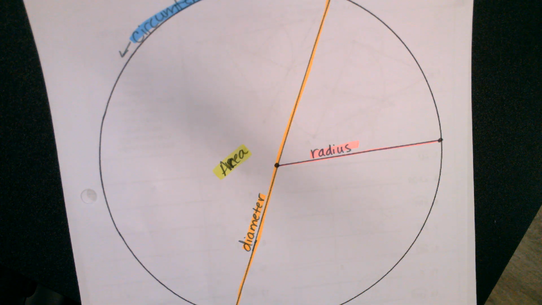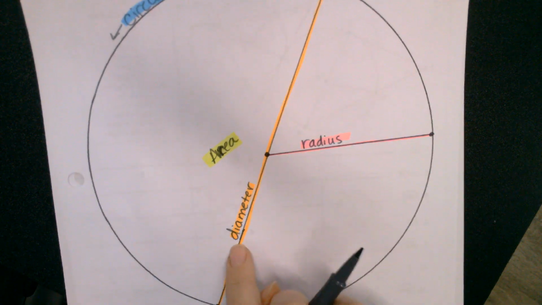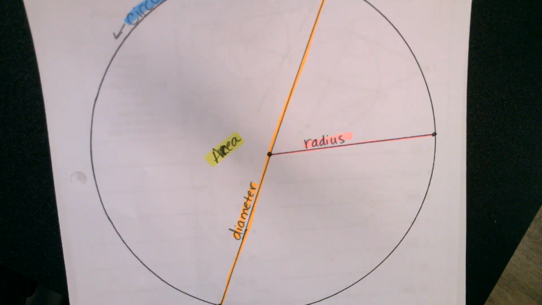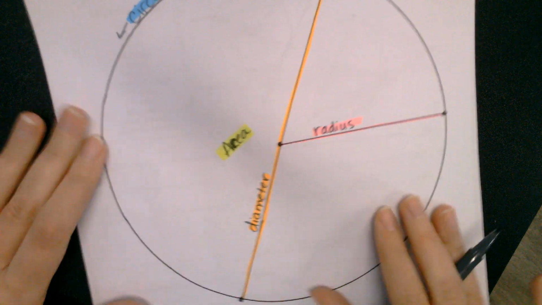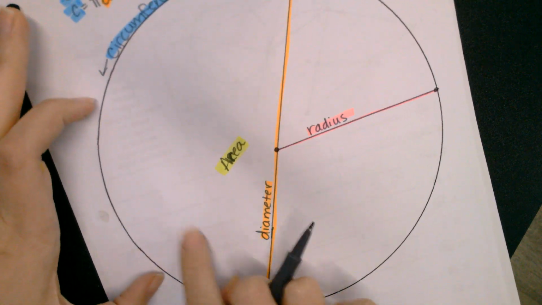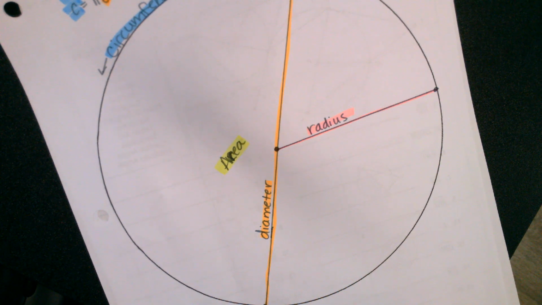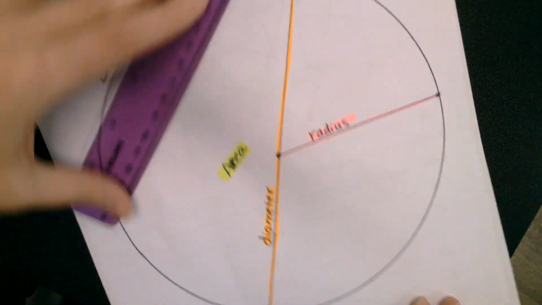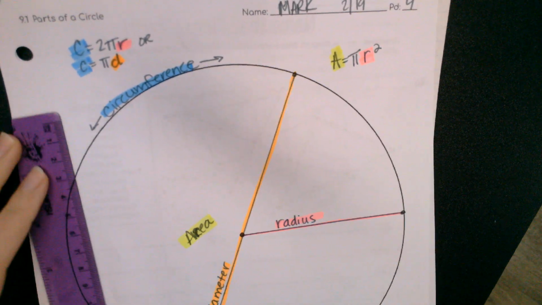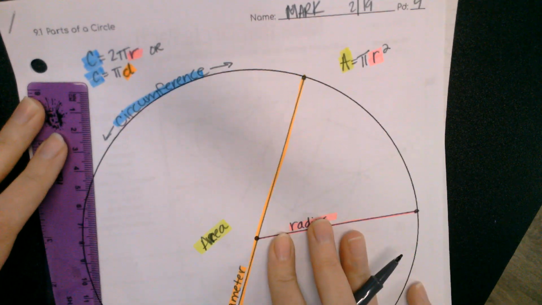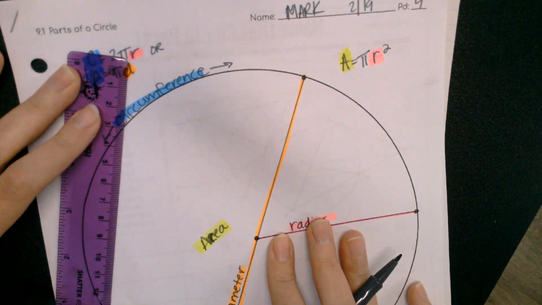A chord. So I'm going to tell you a diameter is a special chord. A chord is a segment that connects 2 points on the circle, but it does not have to go through the center. I'm going to draw in my chord.